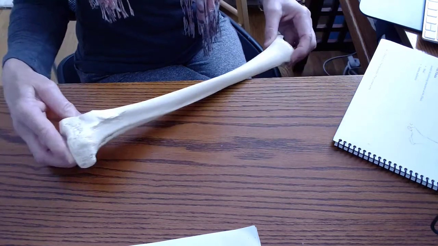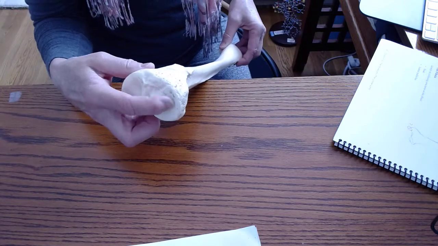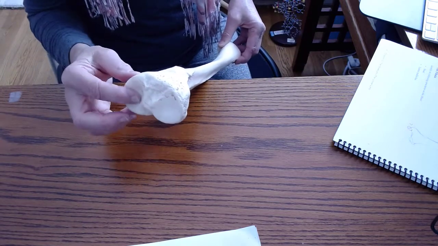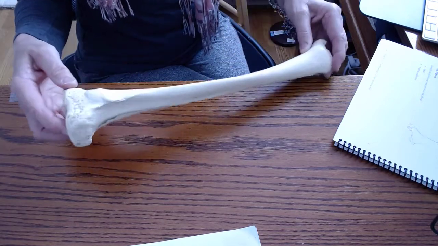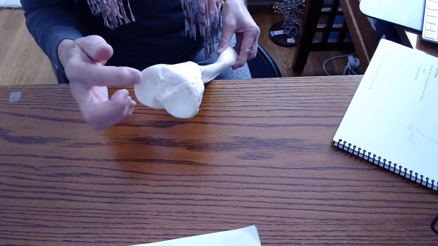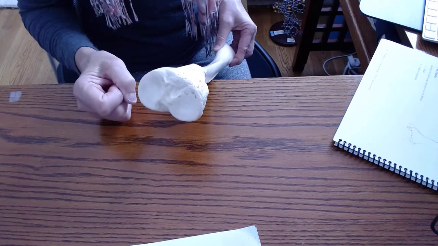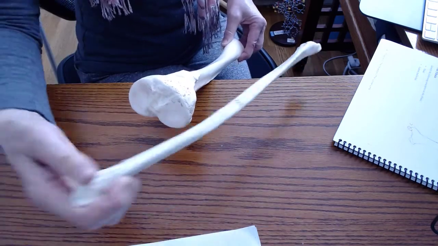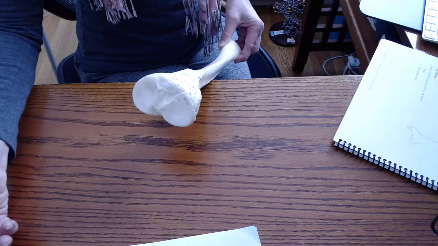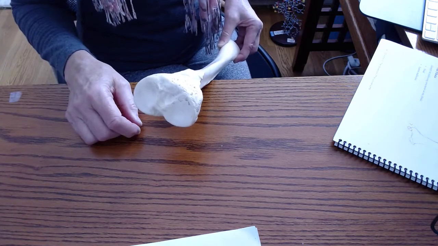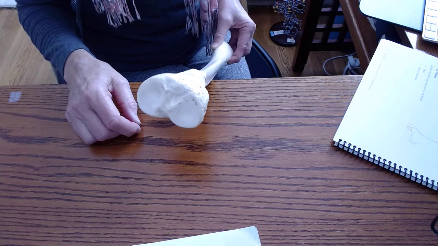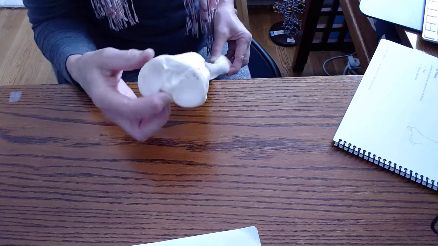So if we look at the condyles, right? The condyles are always the part that's going to form the joint with the other bone. Then this one is going to be the medial condyle, and that's going to be the lateral condyle. So you'd have to know where the other bone is to know if you are dealing with a right or a left.